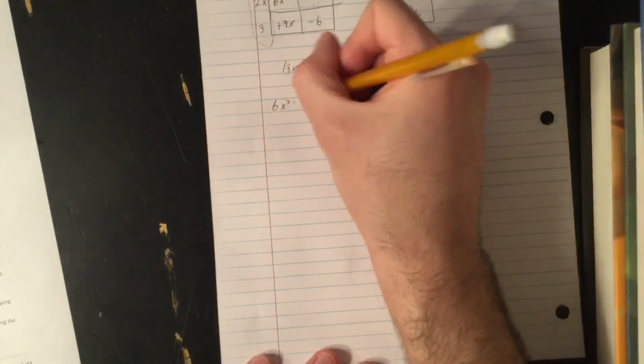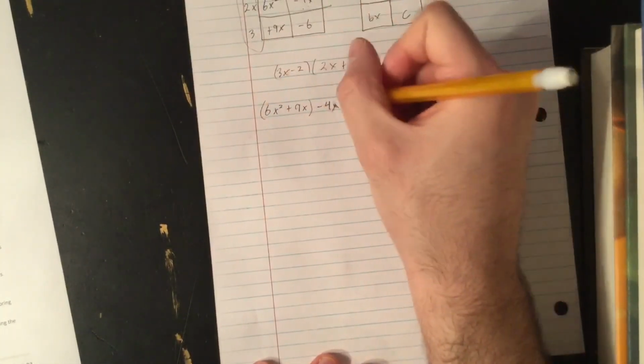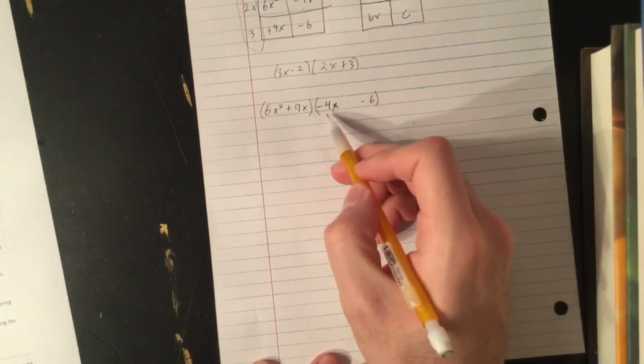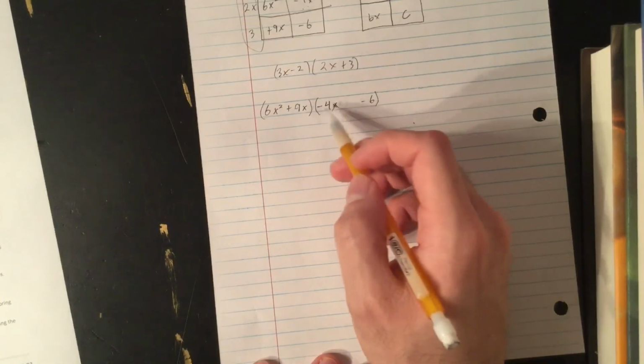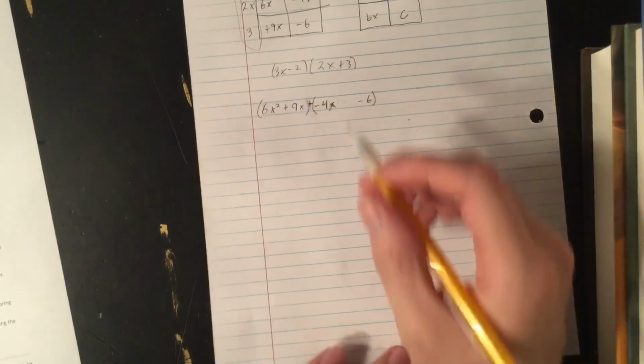So when we're grouping, all you're going to do is group the first 2 together and the last 2 together. If you are grouping and there's a negative on your x, so it's a negative 4x, then you need to put a plus outside, just so that you know you're adding them together still.